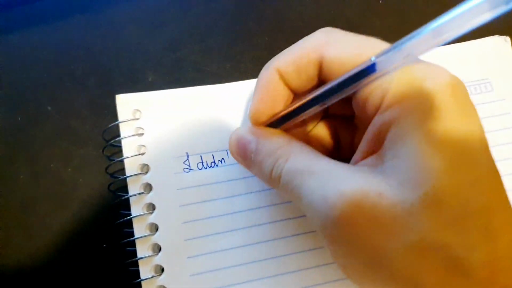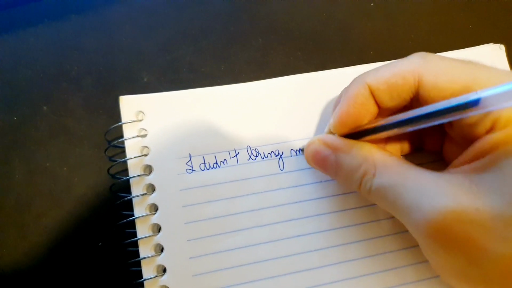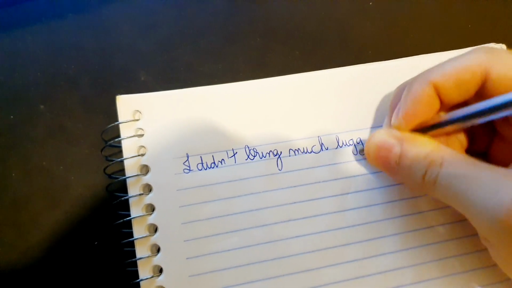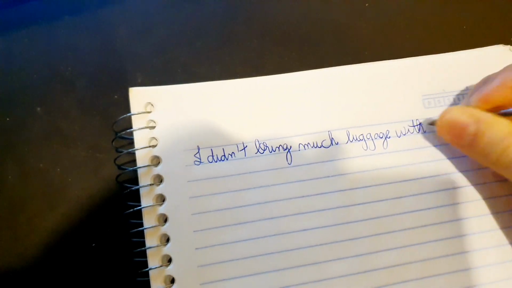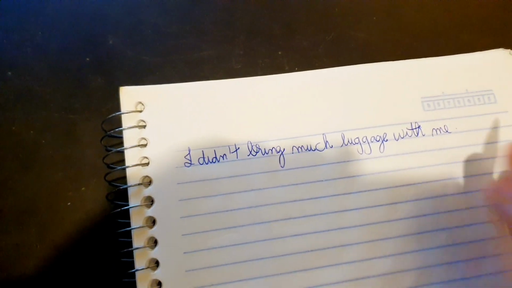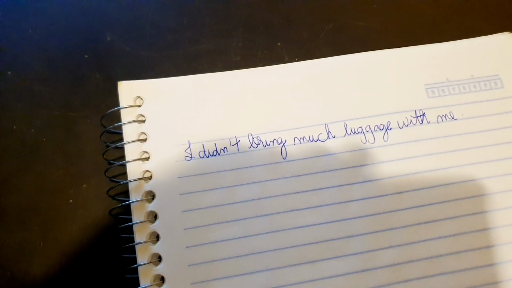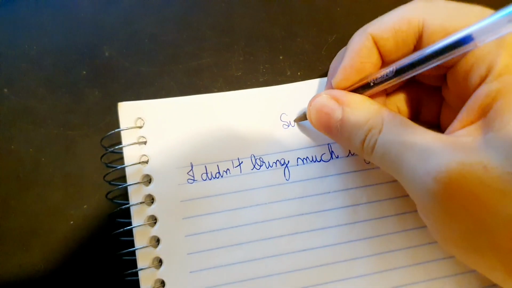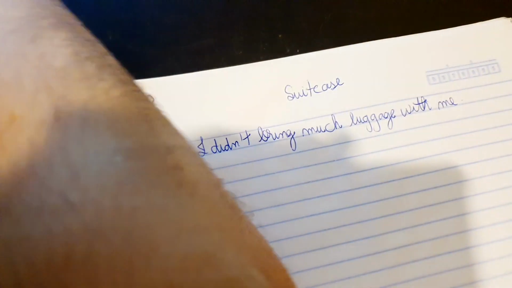I didn't bring much luggage with me. Okay, when I travel, I don't bring much luggage. I bring, the less the better, right? I bring only the essential items I need to take. When I traveled last year, I took only one suitcase, right? A big suitcase, and it was enough for me. Didn't need anything else. What about you?